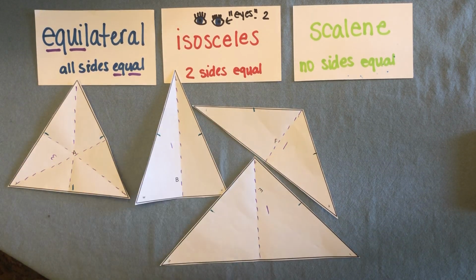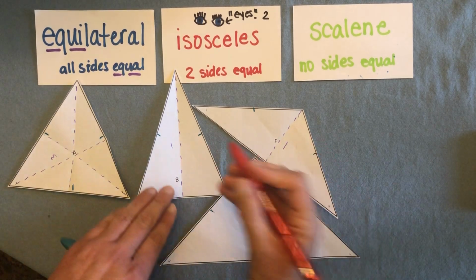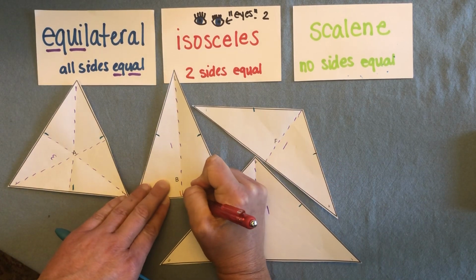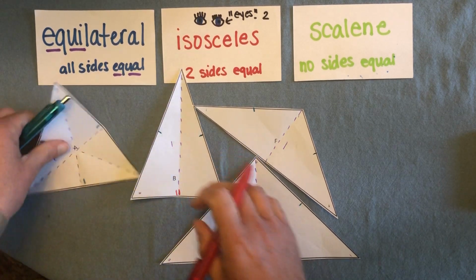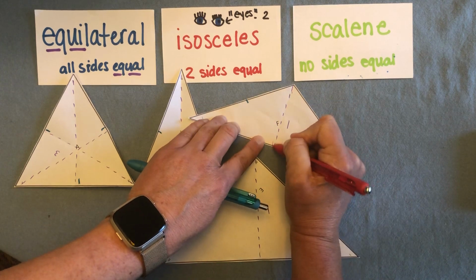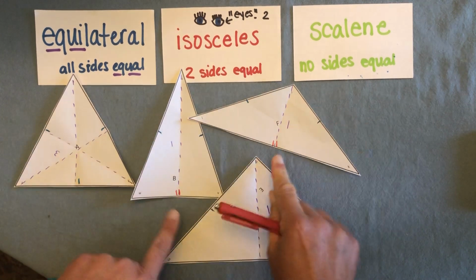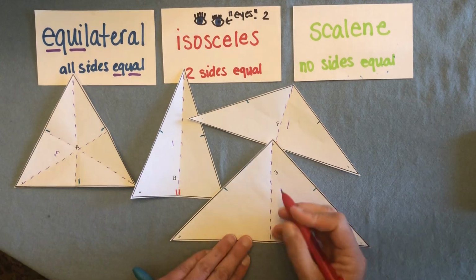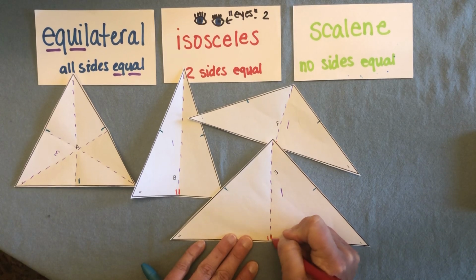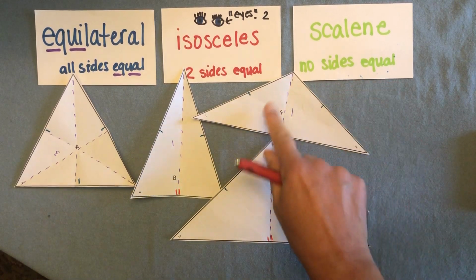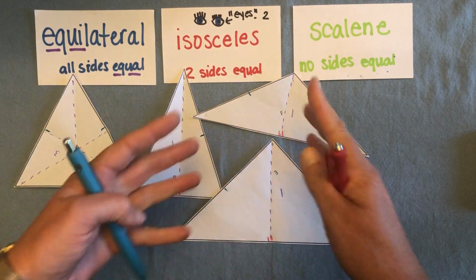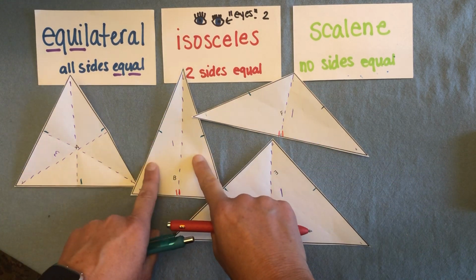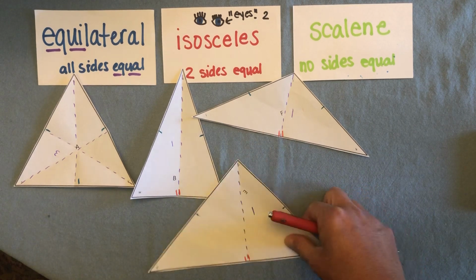But what about that other side that isn't equal? Well, I'm going to use a different colored pencil, and I'm going to draw 2 dashes down here. And I'm going to show, hey, this is a whole new side. That's why it has 2 dashes. It doesn't have anybody that matches it, but these 2 are the same because they each have 1 dash, and this one has 2, so it's kind of the oddball. Same with this isosceles triangle and this one.